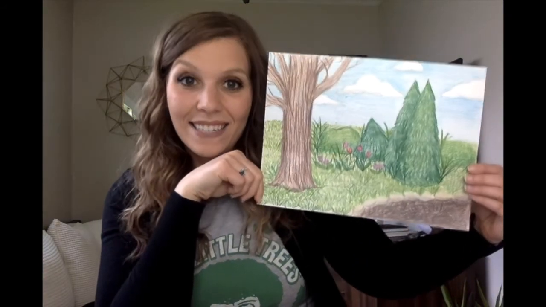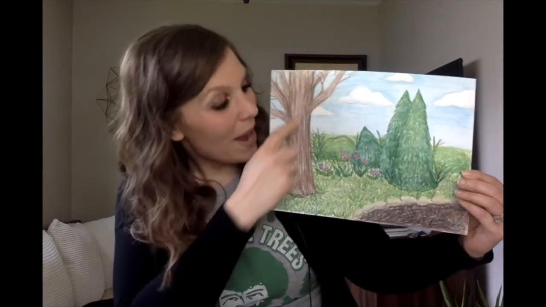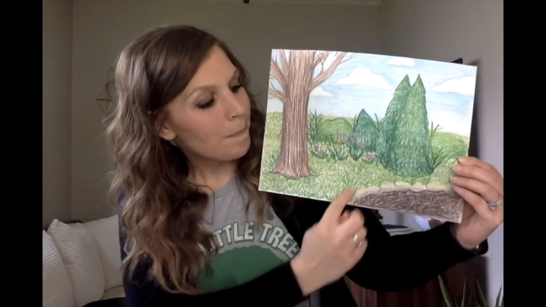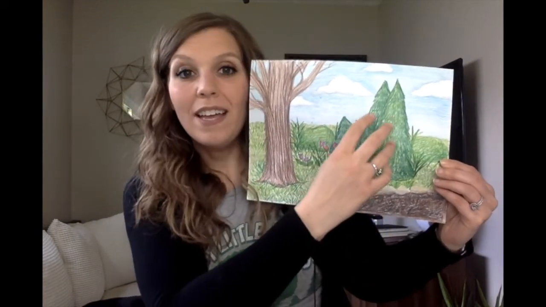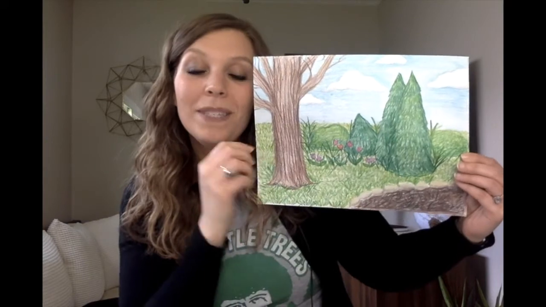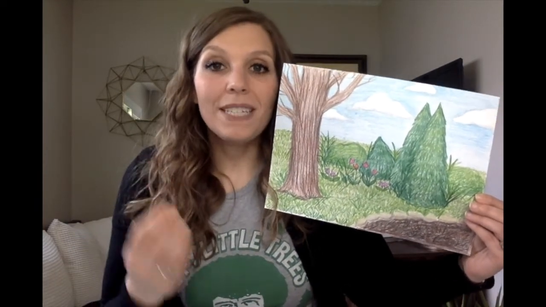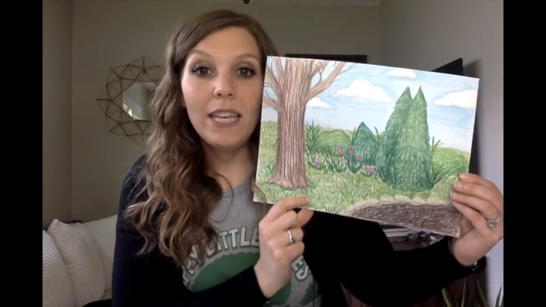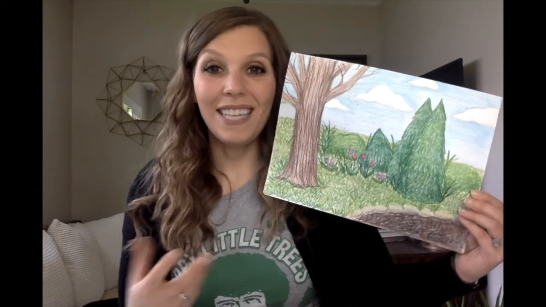A few things I want to go over real quick is textures. So try to get the texture of things in your picture. So I tried to get tree bark, and the texture of the grass, the texture of the mulch, and the trees and shrubs. So the way you move your lines will represent the texture. You could see when I was doing my grass, I used a lot of zigzag lines. It's a little bit abstract, but it really does give the appearance of the texture of grass.